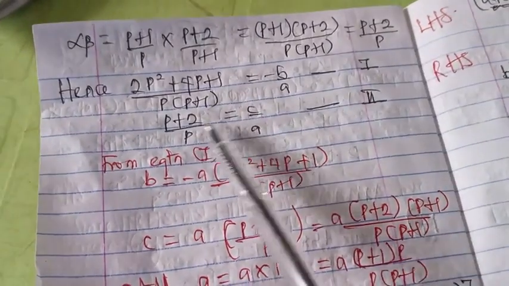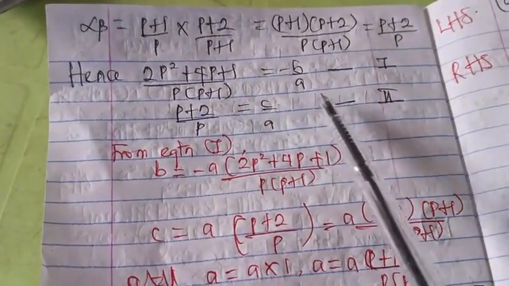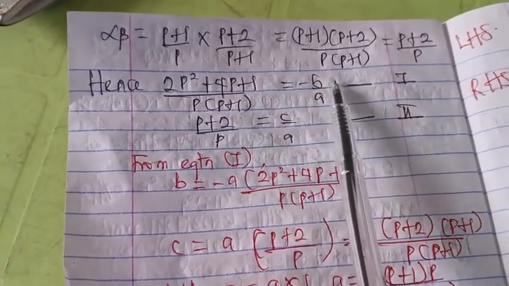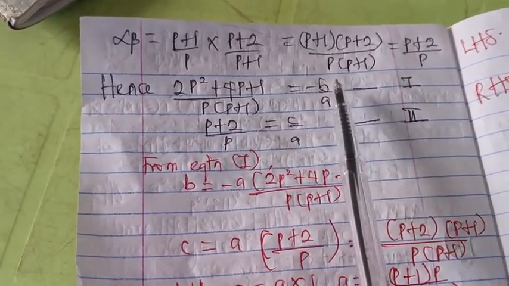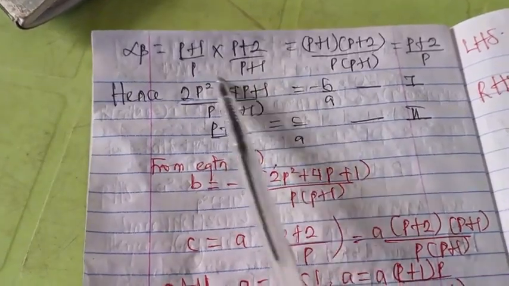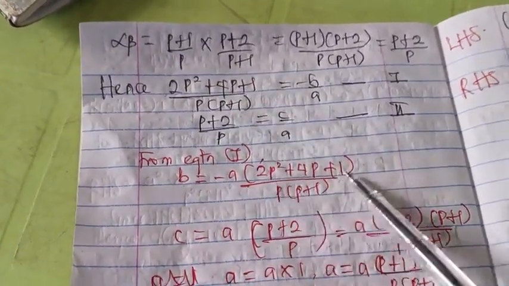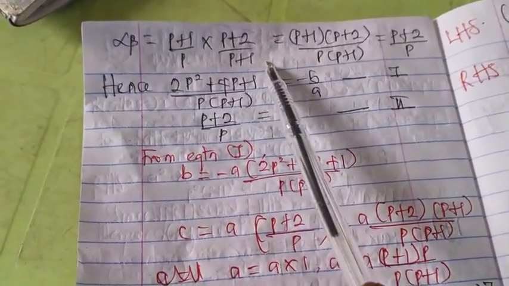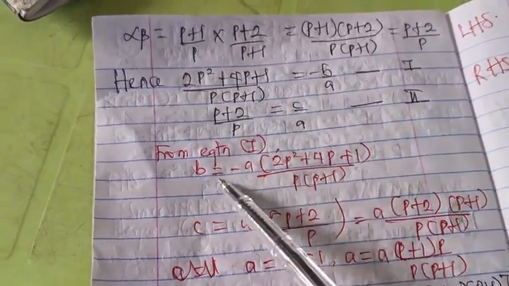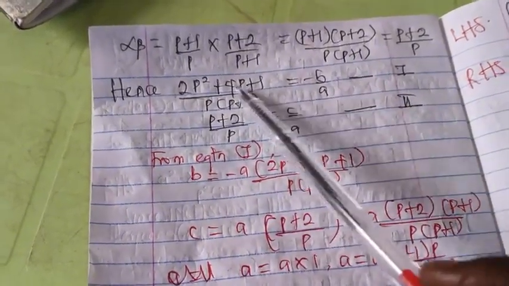What we get for the product equals c over a. Now from equation 1, I wanted to make b the subject of the relation. So b is going to be what? b will be a times the whole of this. So that was what we did. You know, a can only multiply the numerator. I believe you know that. So then bring the minus to the other side. So that's how we got this, making a the subject of the formula.